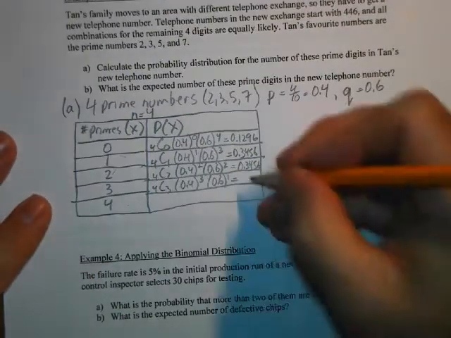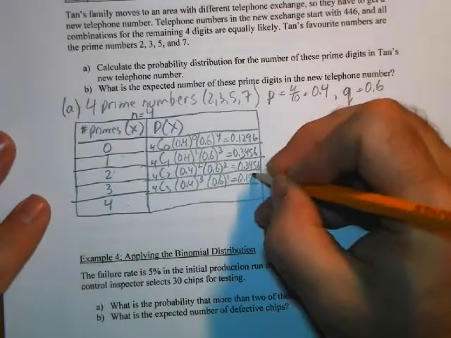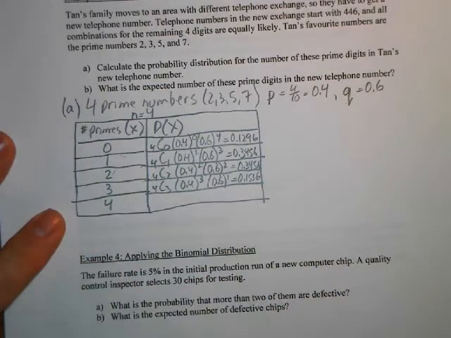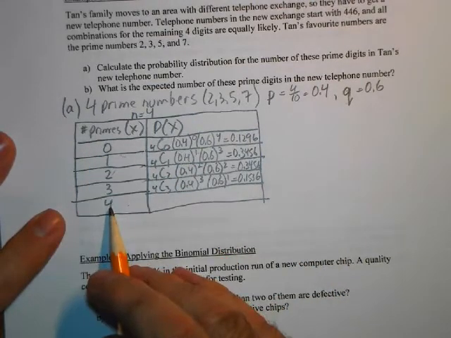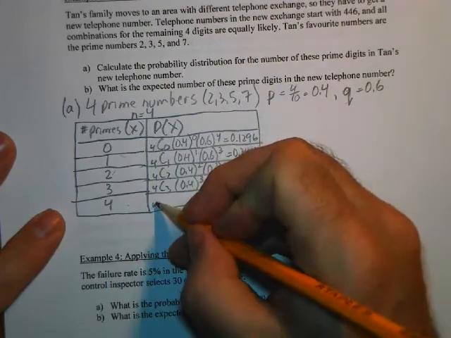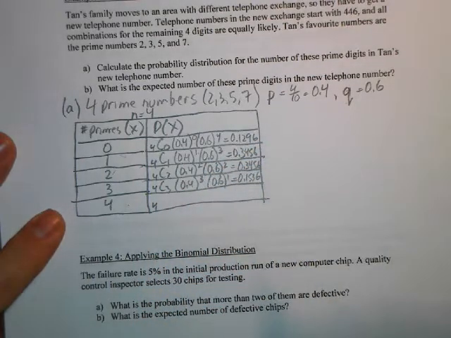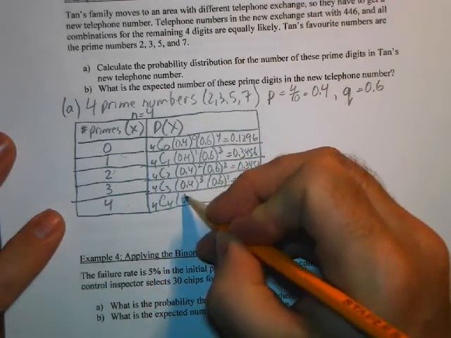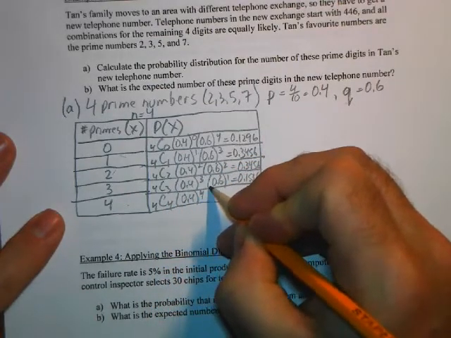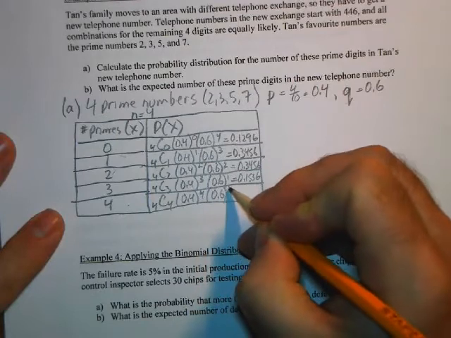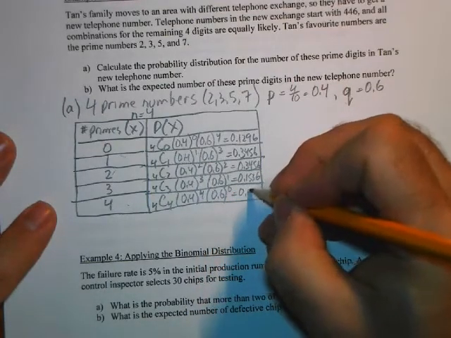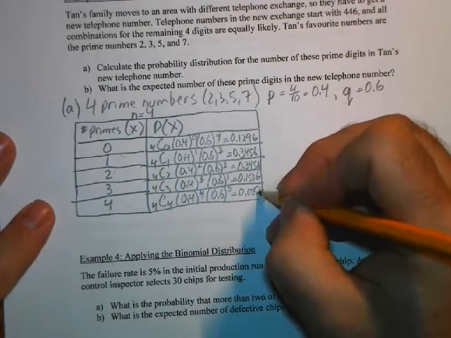That is equal to 0.1536. Then the probability of getting all four of those numbers to be prime numbers is probably going to be the most unlikely of all of these. 4 choose 4, 0.4 to the power 4, 0.6 to the power 0, because no non-primes, and that's equal to 0.0256.